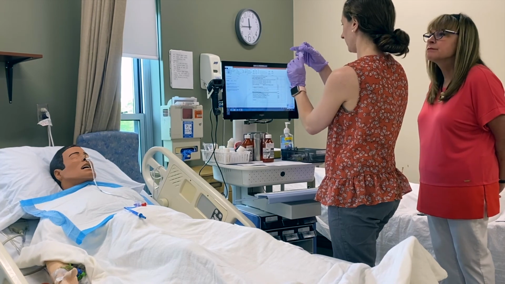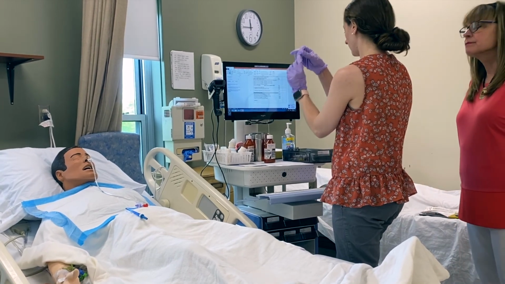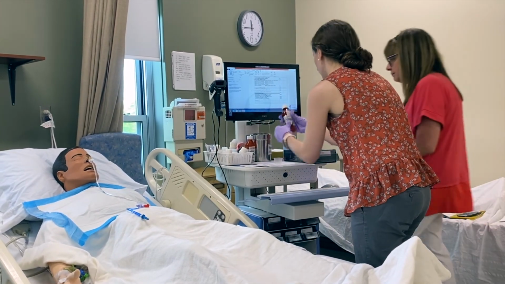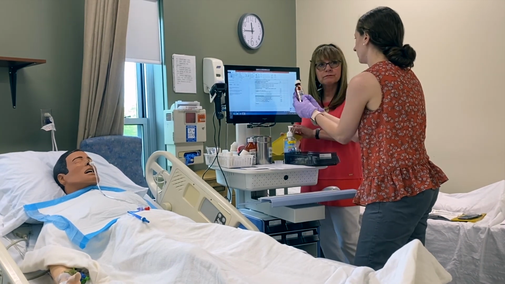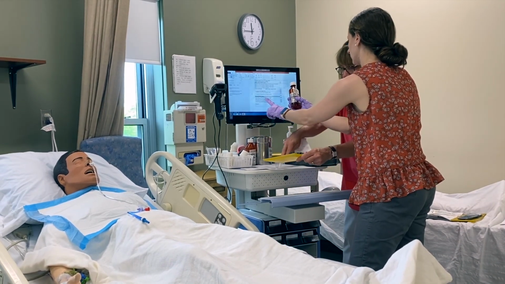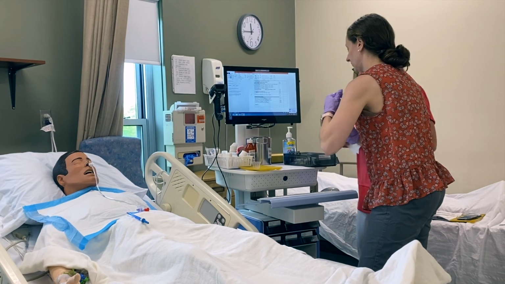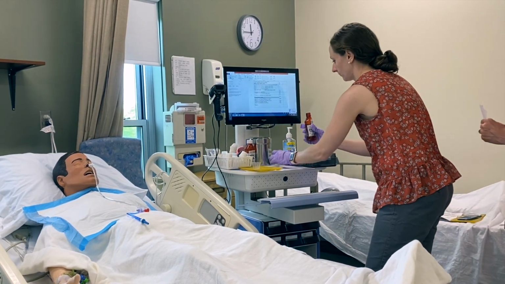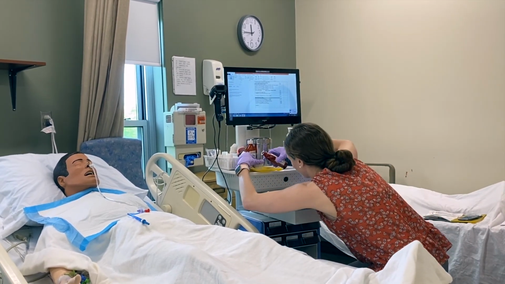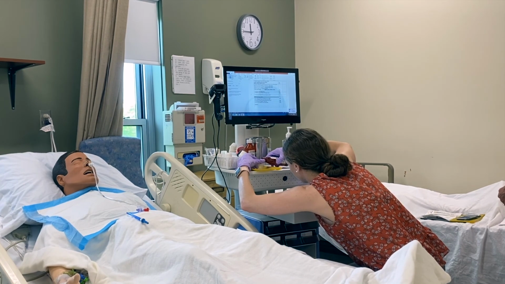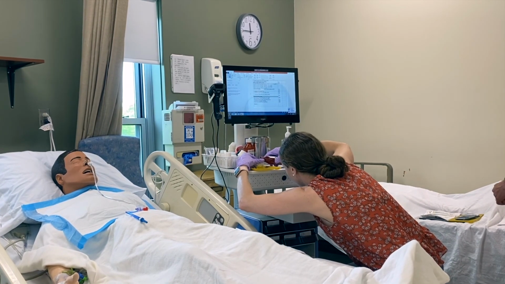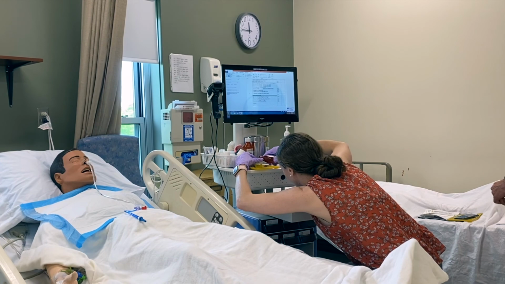In my med cup, and there's 12.5 mLs. I'm going to just double check that this is correct. Perfect. She's pouring the liquid at eye level, which is more accurate.